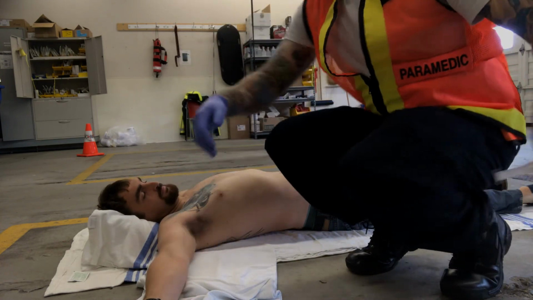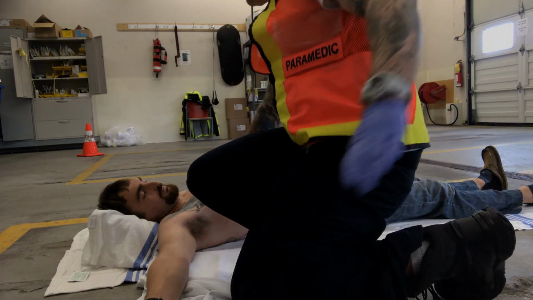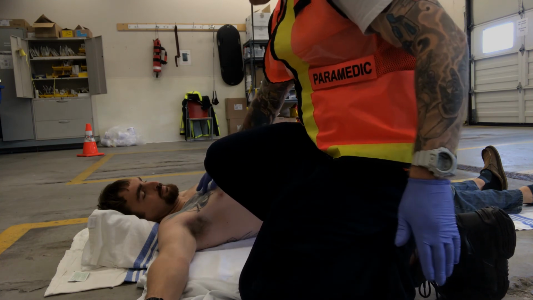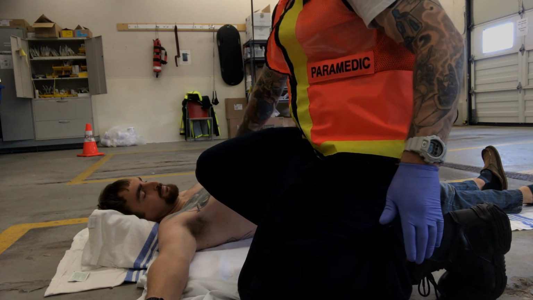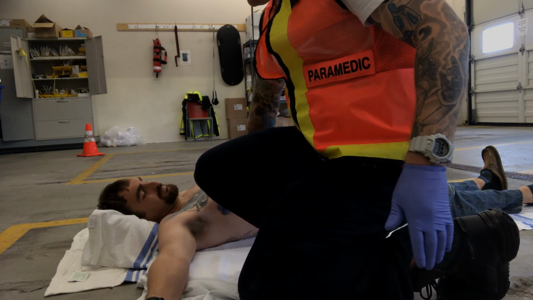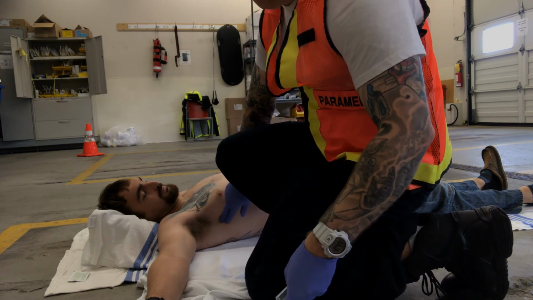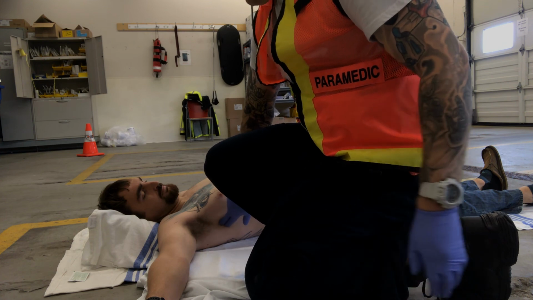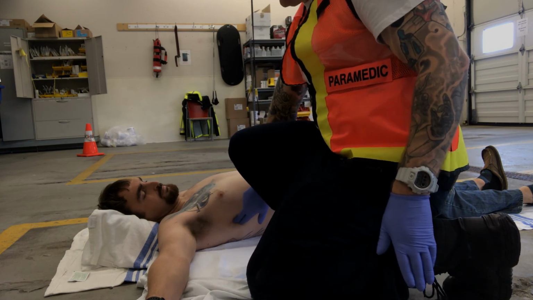In the event that I was unable to access this site, I'm going to landmark the 4th or 5th intercostal space at the mid-axilla. Again, 2nd intercostal space, 3rd, 4th, follow that around to the mid-axillary line. I'm going to follow the same procedure, making sure to go on top of the rib, not below it. I can also do this at the 5th intercostal space.